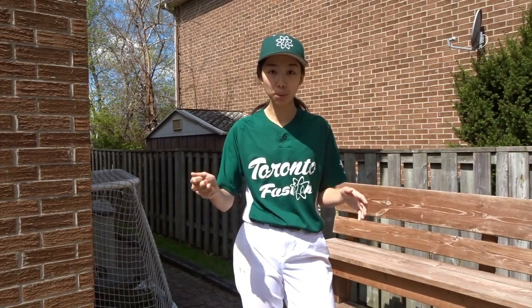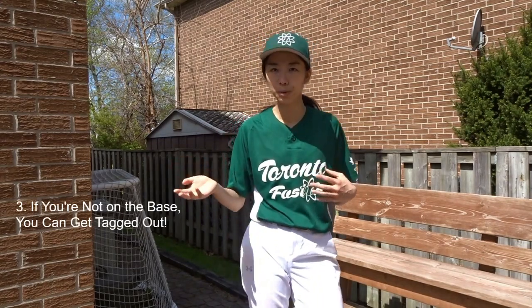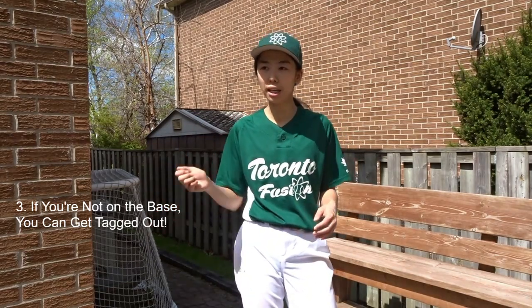That brings me to my last point, which is, unless the umpires have called time, always be aware of where the ball is. And if you're not on the base, be aware that you can get tagged out. So if you're trying to watch your coach, make sure your foot is on that base. Be aware of where the ball is and know that if someone tags you, you'll be out.